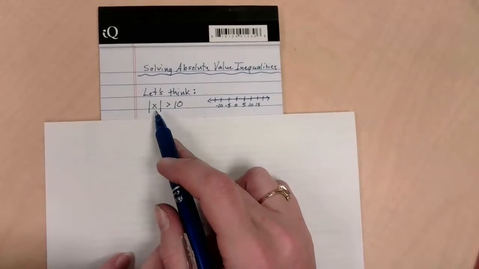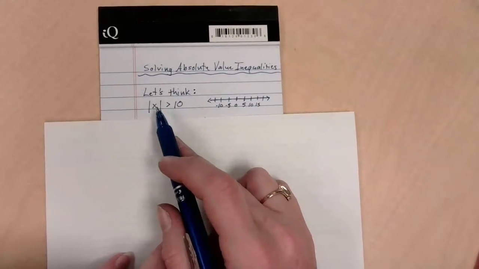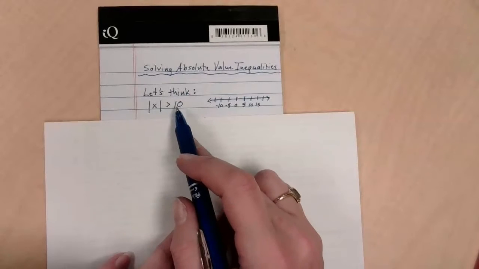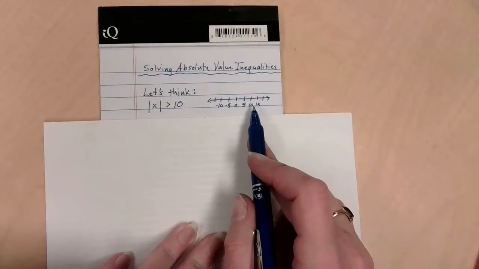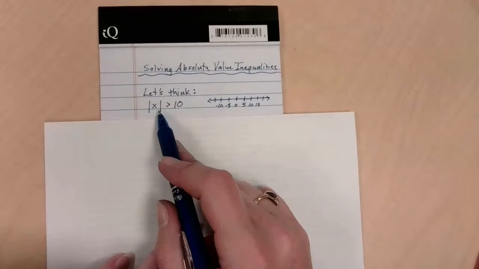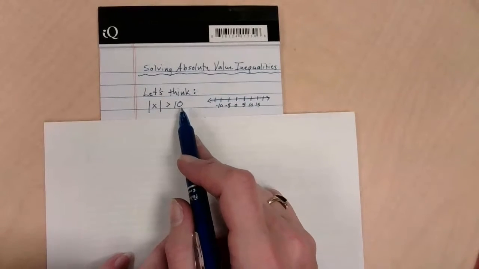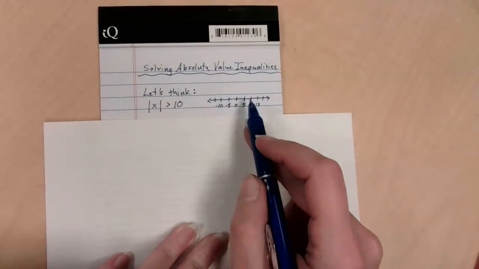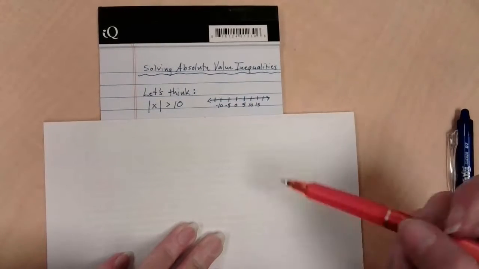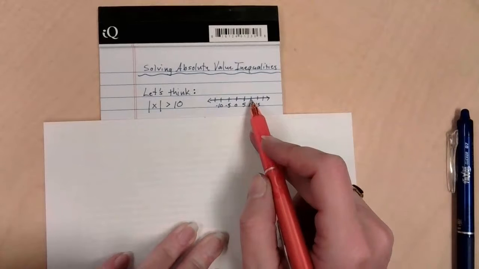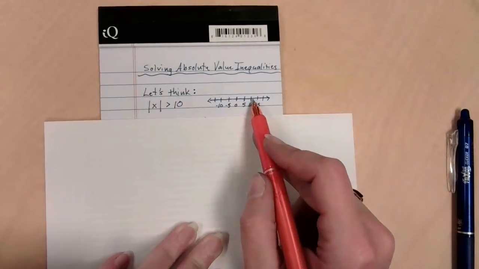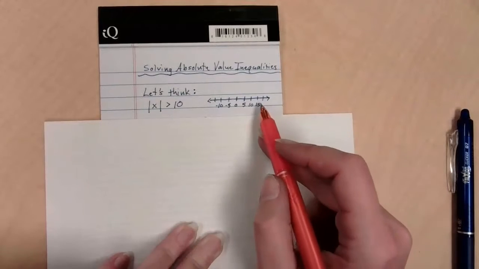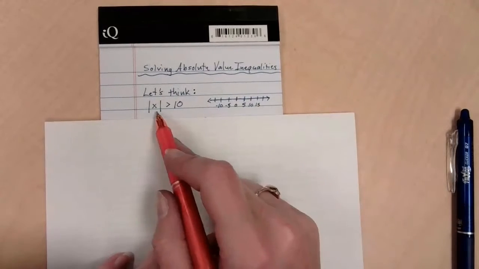We're saying I've got something, x, and the distance that this number is away from 0 is bigger than 10. Here's 0. I counted by 5s. Which numbers on this number line have a distance from 0 that's bigger than 10? 5. 5 is not very far. That only is a distance of 5. 10 has a distance of 10. What about 11? Ooh, 11 is more than 10 away. 15? 15 is more than 10 away.